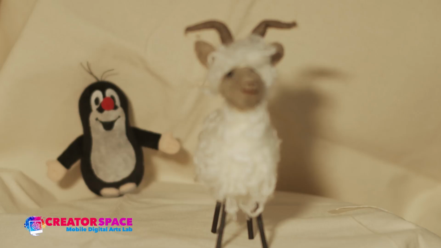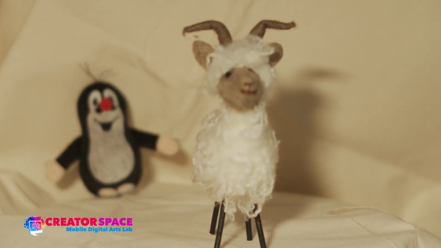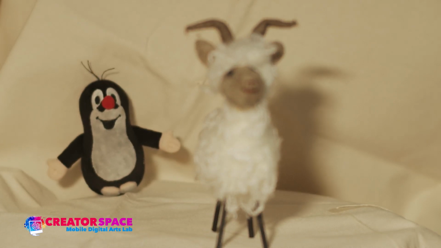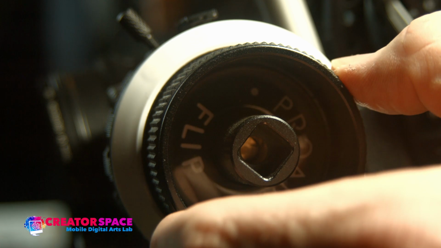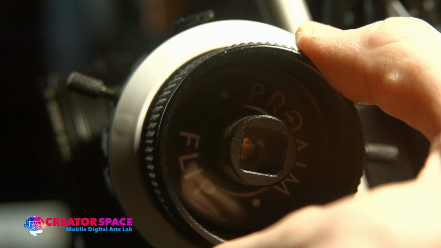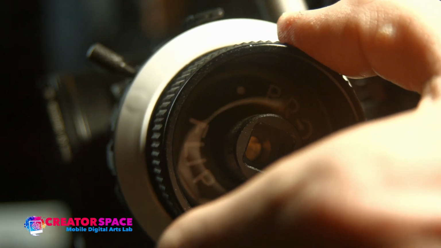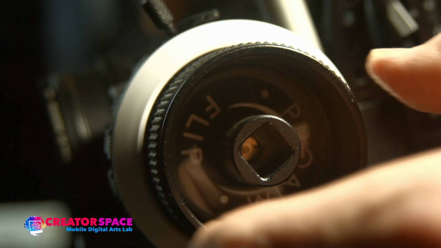So what does that look like? So here again with the pull. So I'm pulling to the goat. I'm pulling away from the goat to the penguin. And that's the back and forward motion. So once again, pulling to the goat and then pulling away to the penguin.